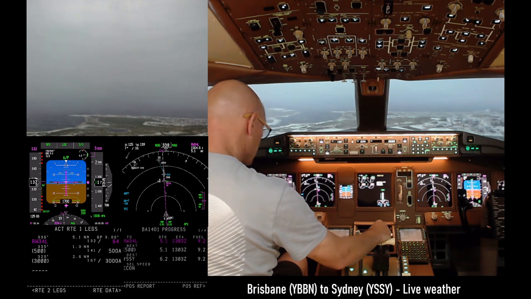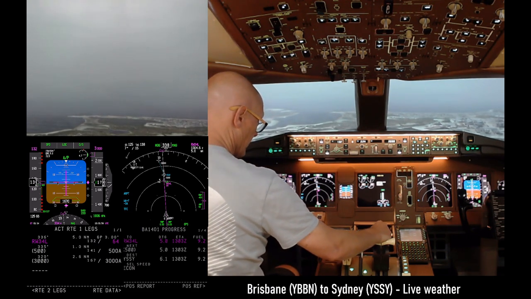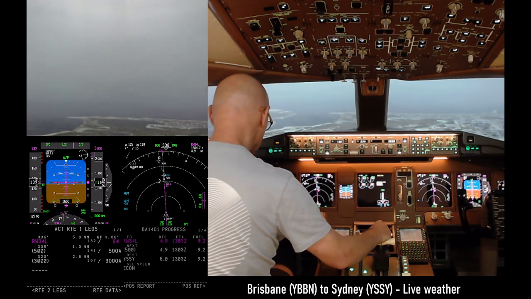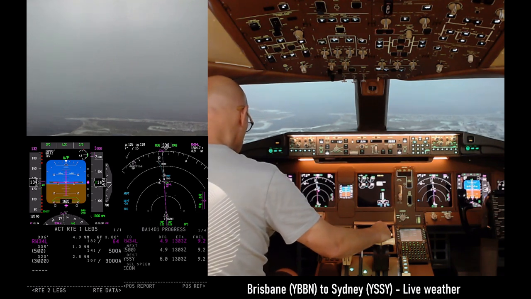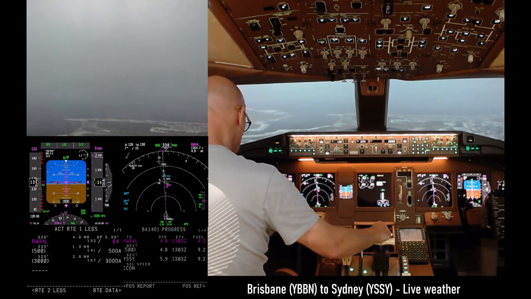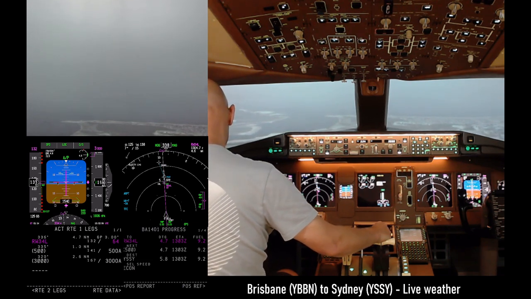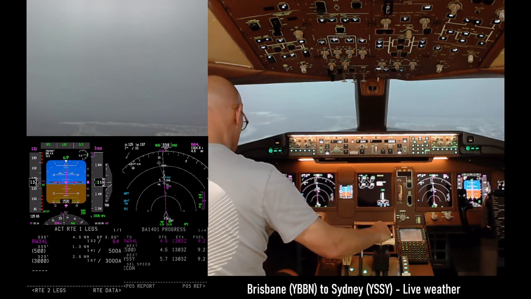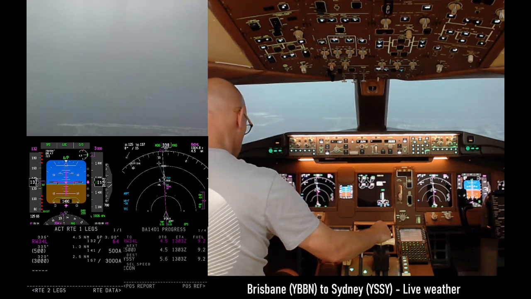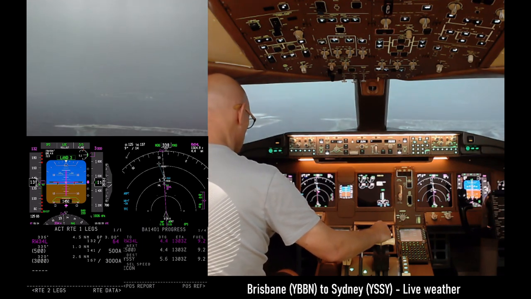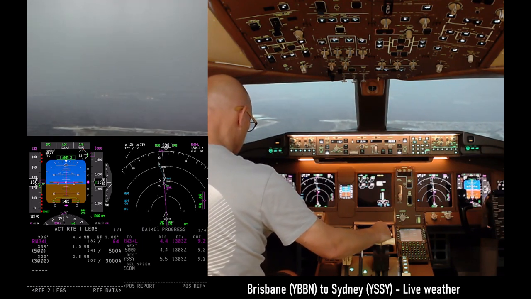Coming through the cloud, I can see Botany Bay Refinery on the right. Bit of a crosswind. Runway in sight.